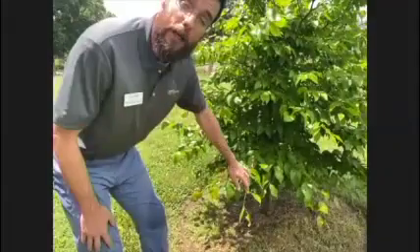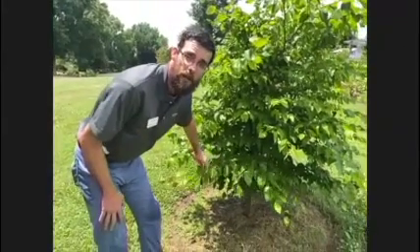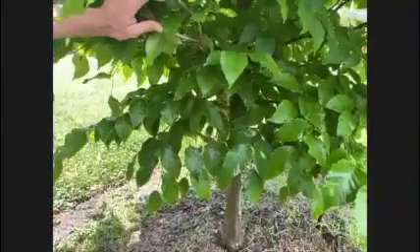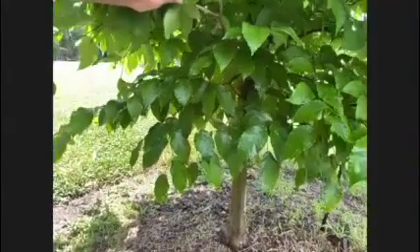Ali? Yes. Quick question from Sherry. She wants to know what type of tree that was again. It is American beech. Thank you. Grandifolia. What was the Latin? Fagus, F-A-G-U-S, grandifolia, G-R-A-N-D-I-F-O-L-I-A.